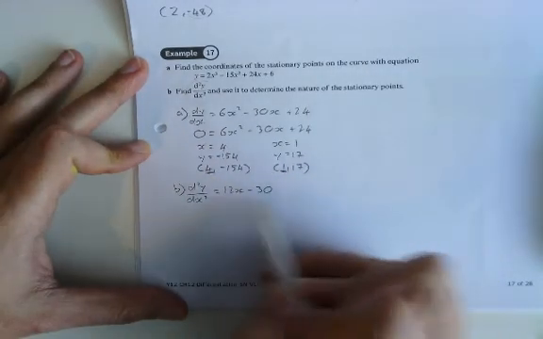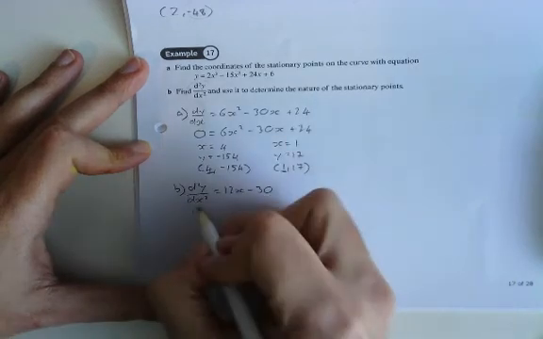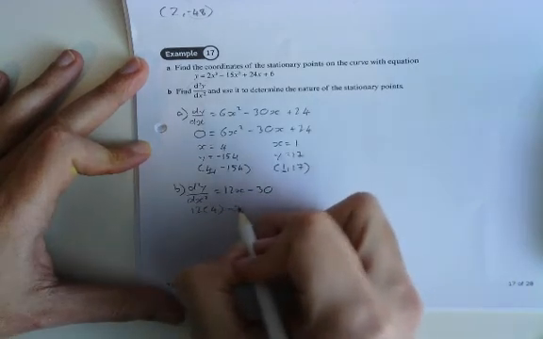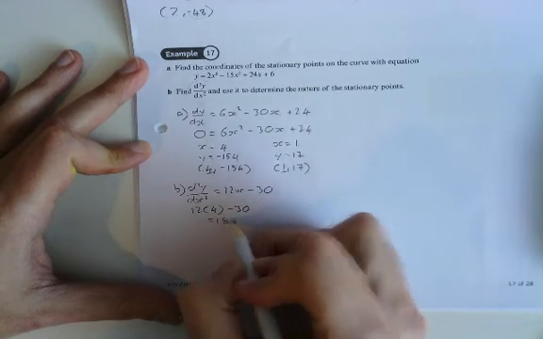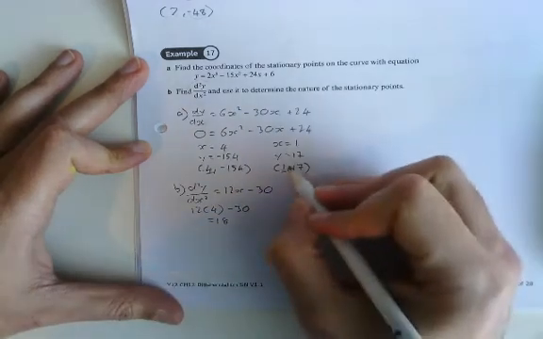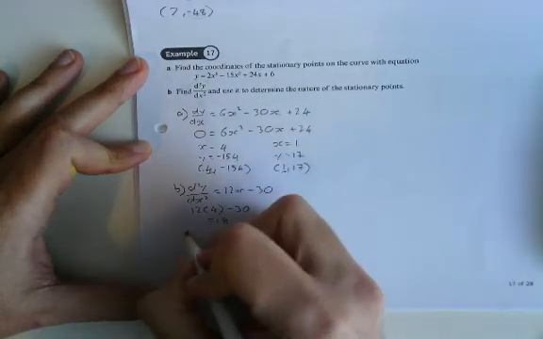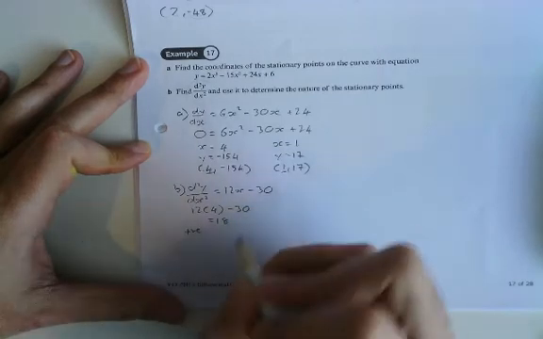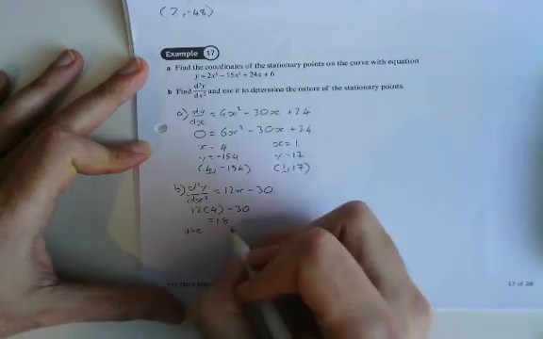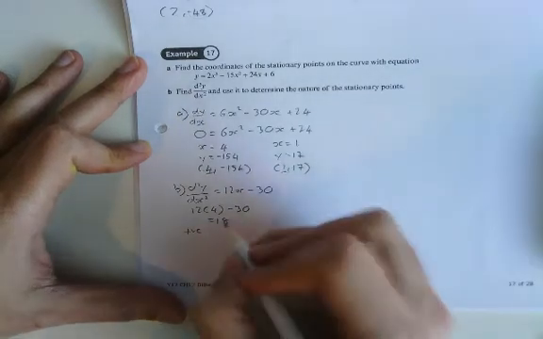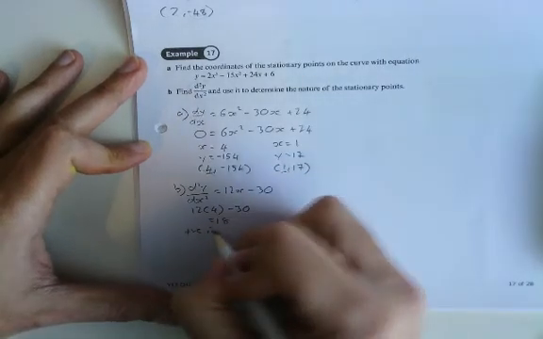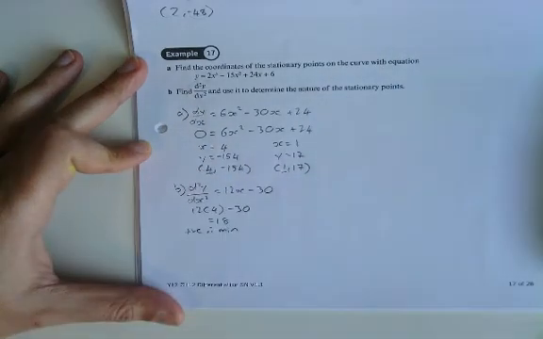So this is the main way that we figure out whether it's a minimum or a maximum. We're going to sub x from each of these coordinates into this. So 12 times 4 minus 30, so it's going to be 48 minus 30, which is 18, which is positive. So therefore, if it's positive, it means that it must have been a minimum.